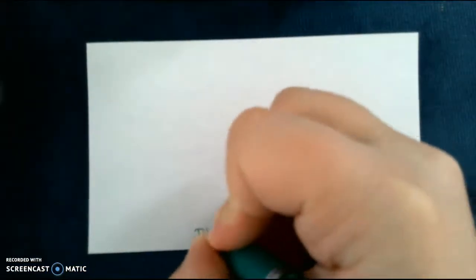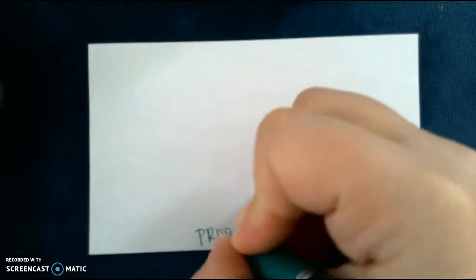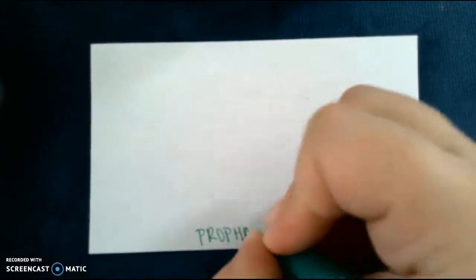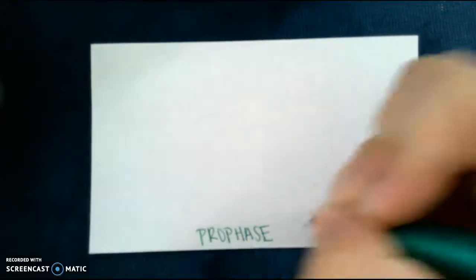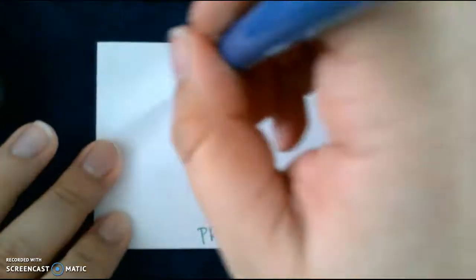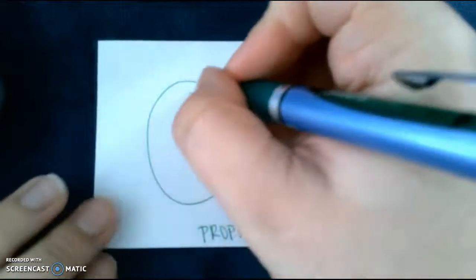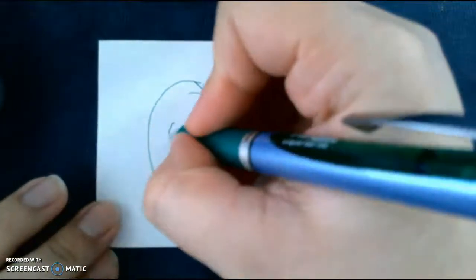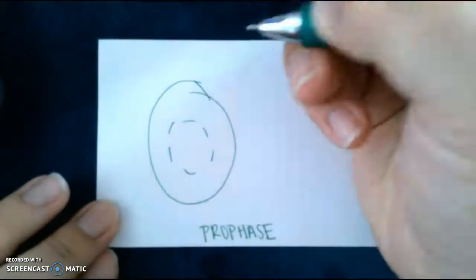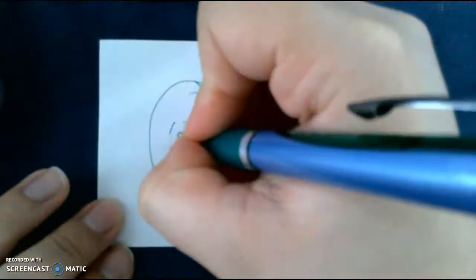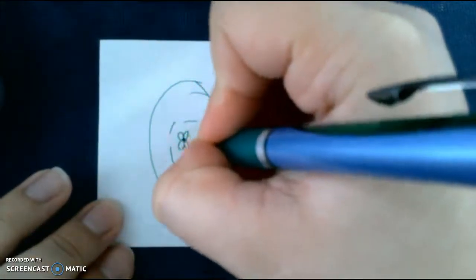Okay, so prophase. Here, give yourself some space to draw. We're going to be drawing the cell and then off to the side a chromosome, a close-up of it. So prophase. Okay, so we have our cell. We have our nuclear membrane or nuclear envelope. It's starting to break down though, so I'm going to draw it as a dotted line. And then draw some little chromosomes on the inside.